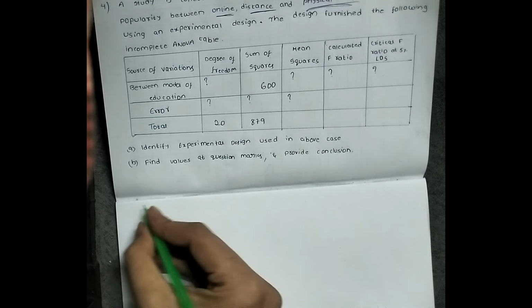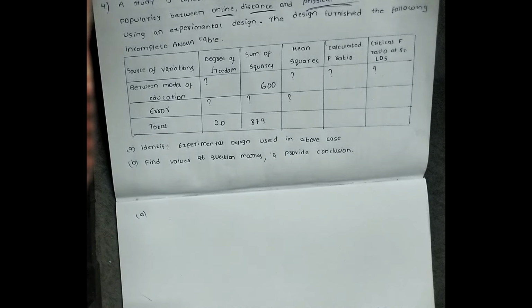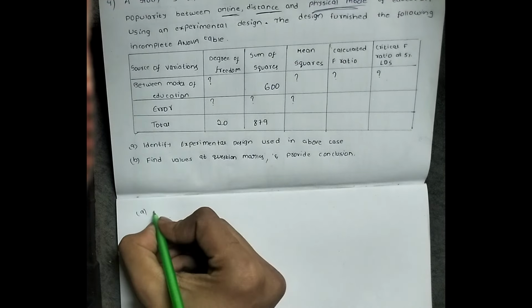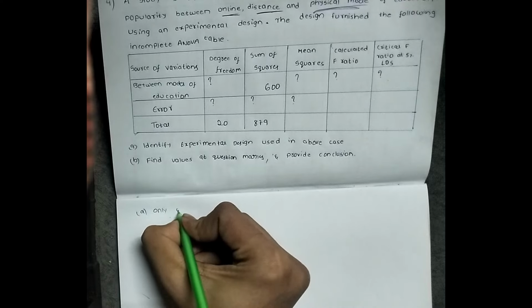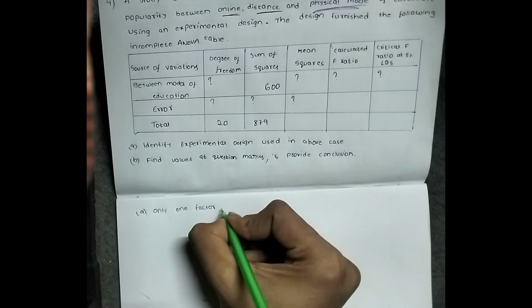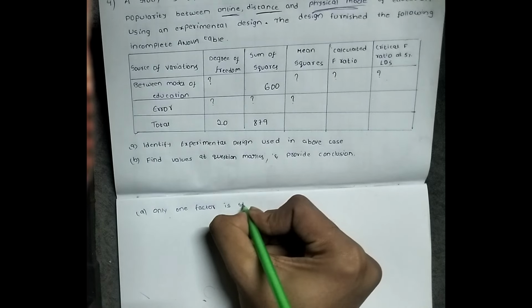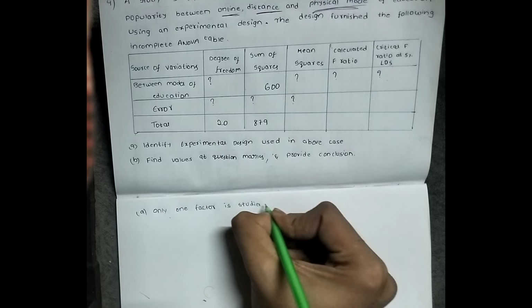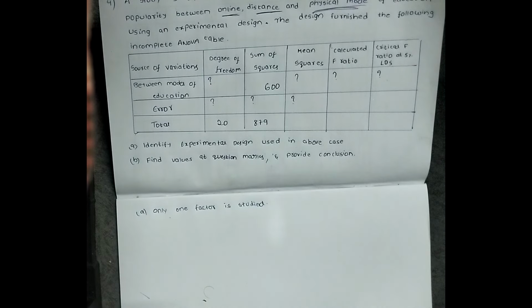First, sub question 1: we need to identify the experimental design used. How many factors are used here? Only one factor is studied, that is the mode of education.